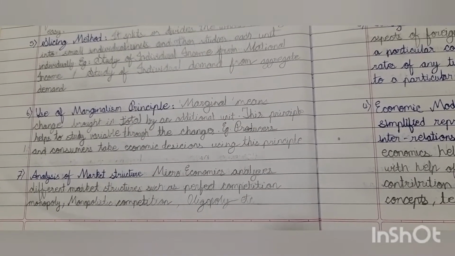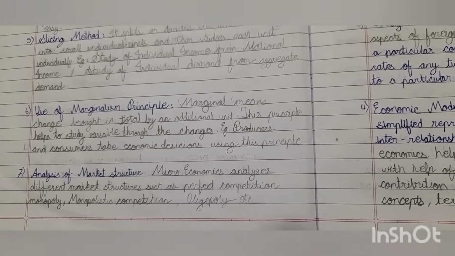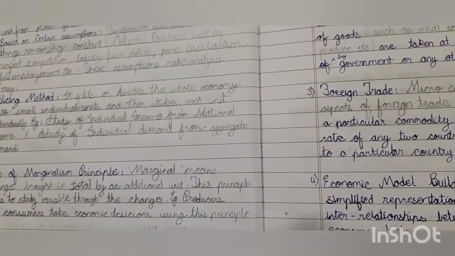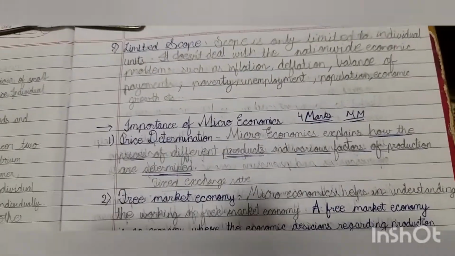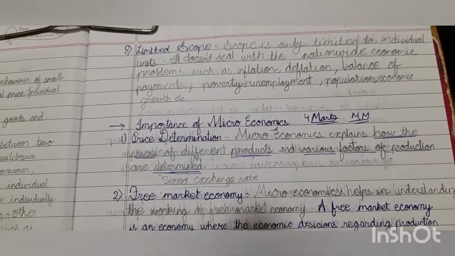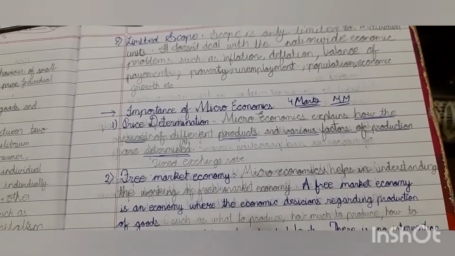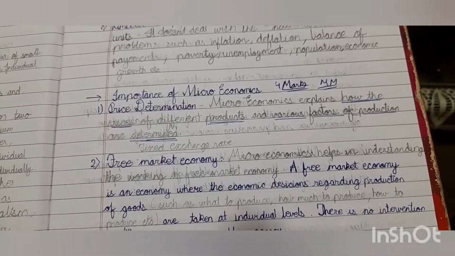Seventh point, analysis of market structure. Microeconomics analyzes different market structures. And last but definitely not the least, limited scope. Scope is only limited due to individual unit. It does not basically deal with the nationwide economic problems.